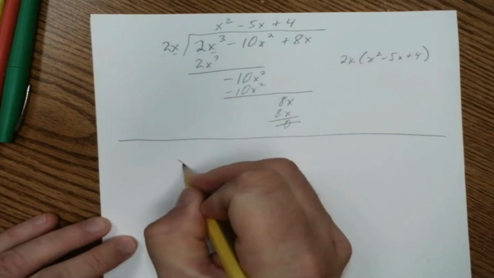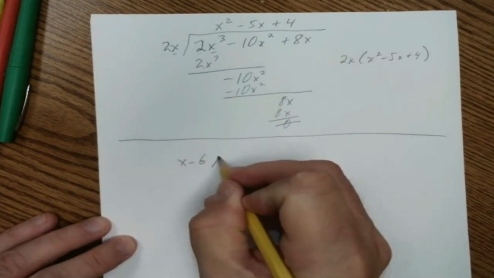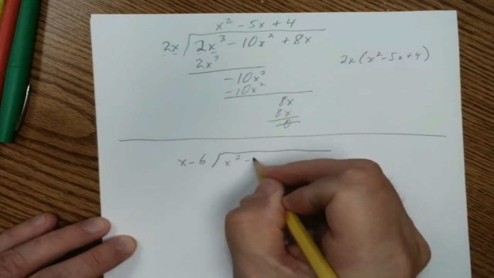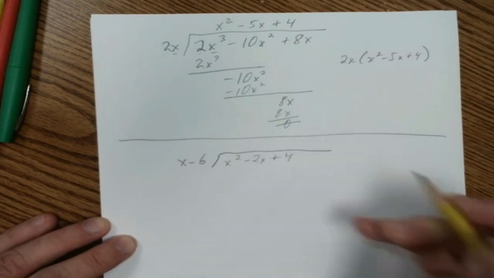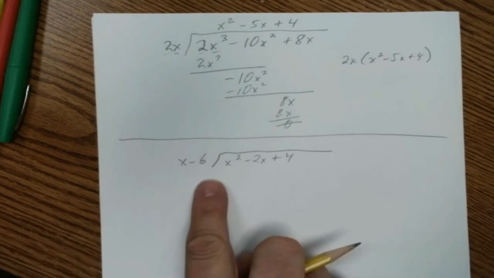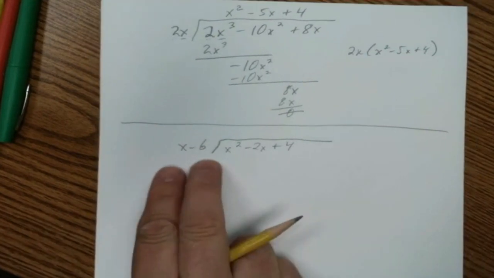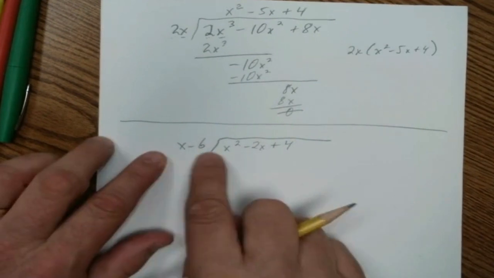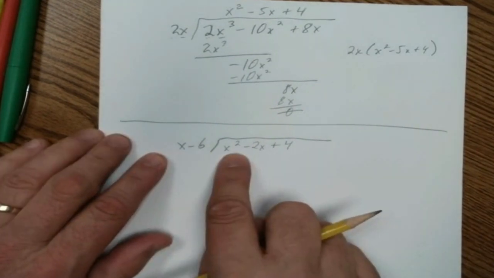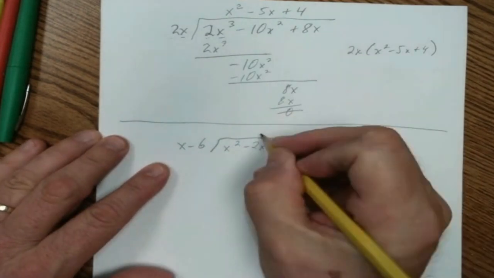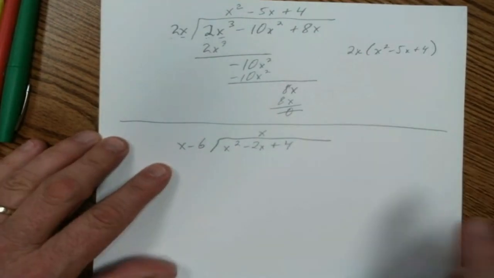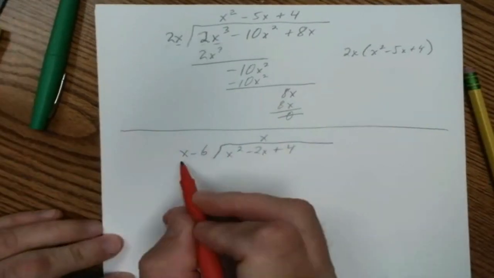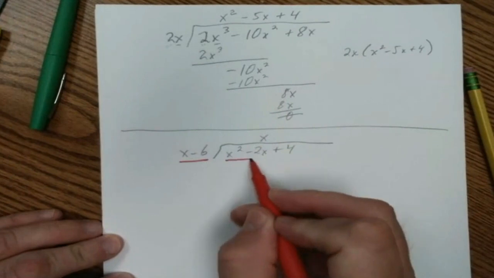If we did x minus 6 divided into, this is another one from the lesson, x squared minus 2x plus 4. So we're dividing x minus 6, a binomial, into a trinomial. It works the same way. We look at the first term, the x into the x squared. How many times does that go in there? It goes in there x number of times. But we have to put it over here, since we're doing x minus 6, and we're looking at x squared minus 2x.